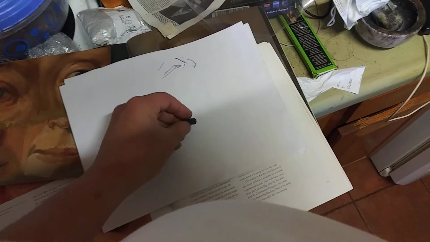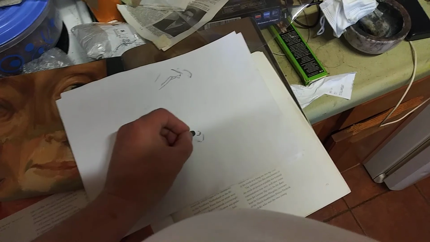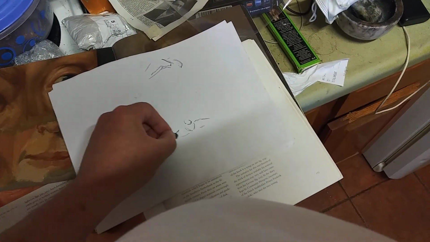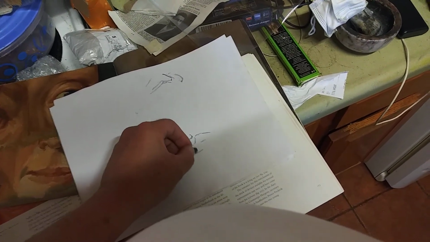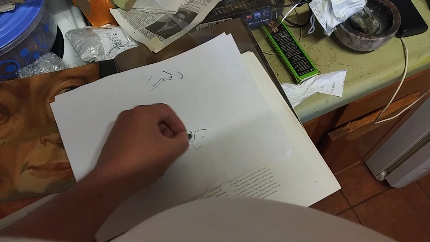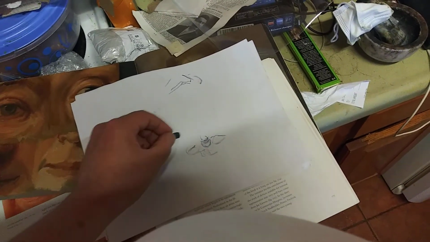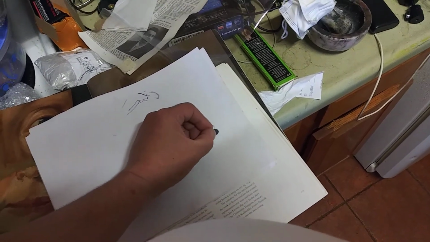Think about the curves and the mouth, and think about those shapes. Think about those shapes. You've got to think about stuff like that, because that's how you're going to, this goes up like this. But think about those shapes in your mind. The shape of a mouth.